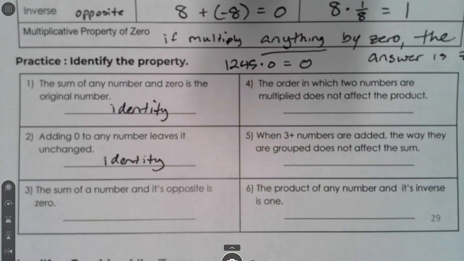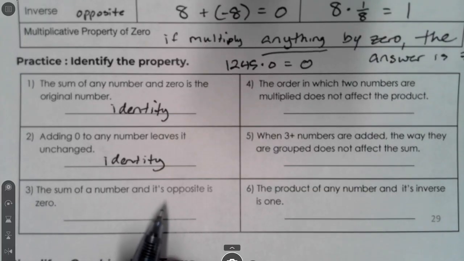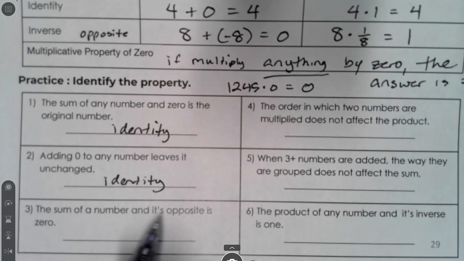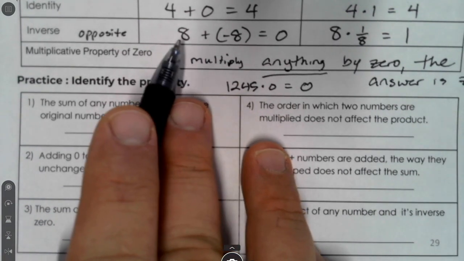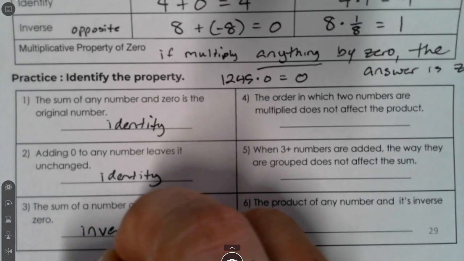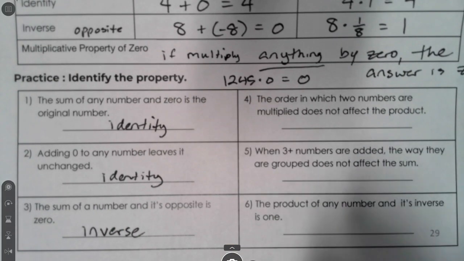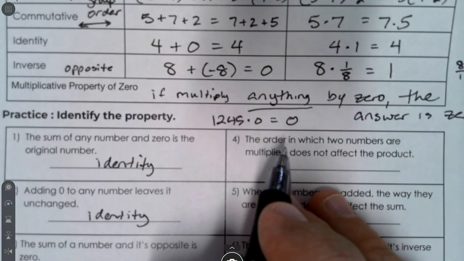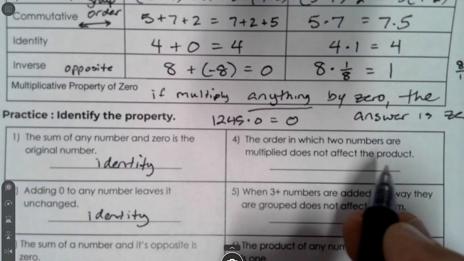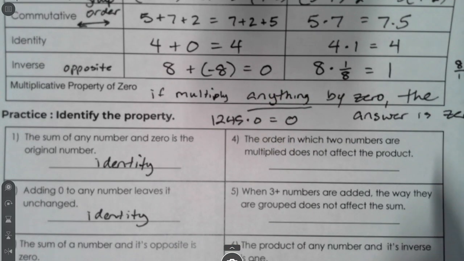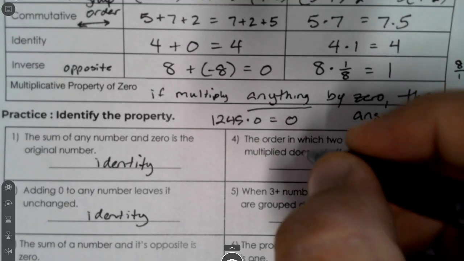Number 3. The sum of a number and its opposite. I see the word opposite, so that clues me in. We're talking about the inverse. The sum of a number and its opposite, so adding a number and its opposite is 0. So that is the inverse property. Number 4, the order. Oh, as soon as I see the word order, I know we're talking about commutative. The order in which two numbers are multiplied does not affect the product. So 5 times 7 and 7 times 5, same thing. So that's commutative.